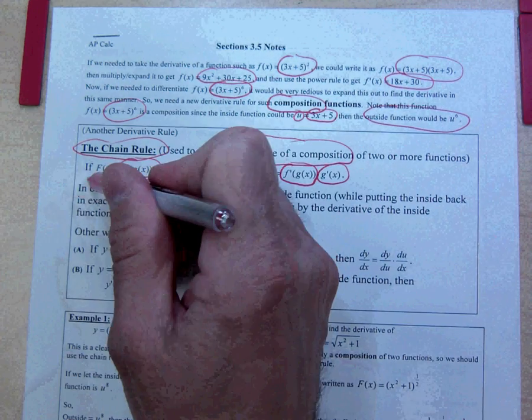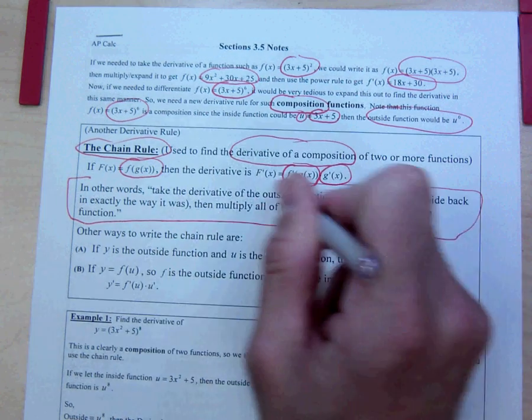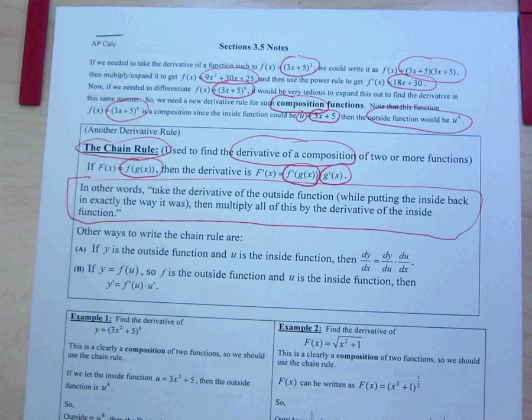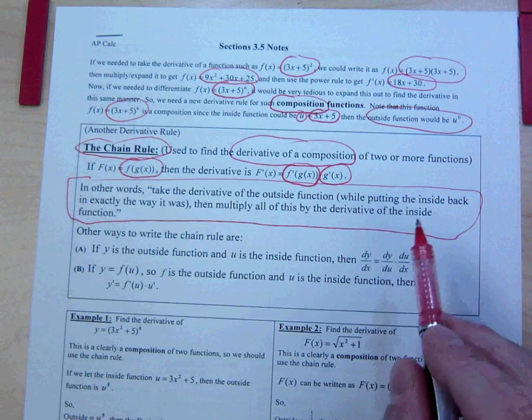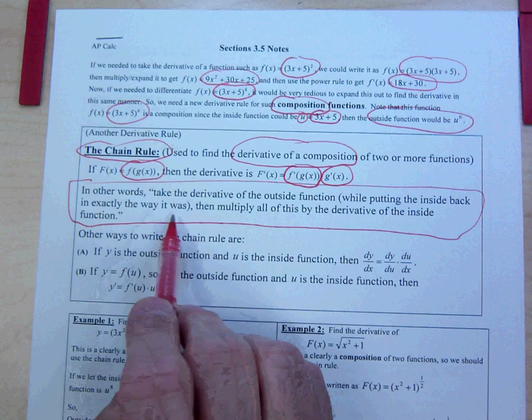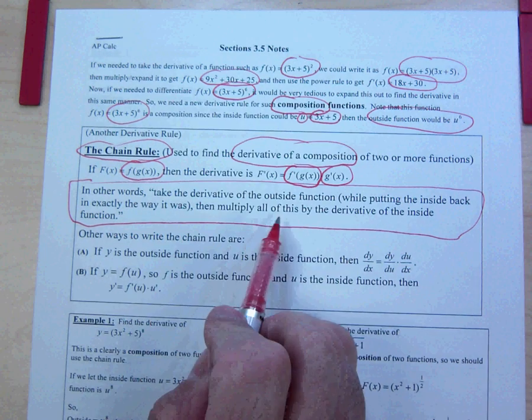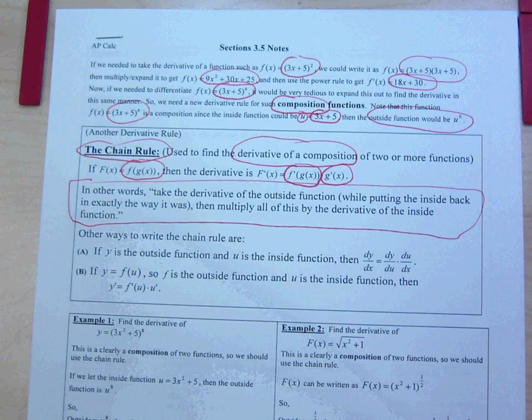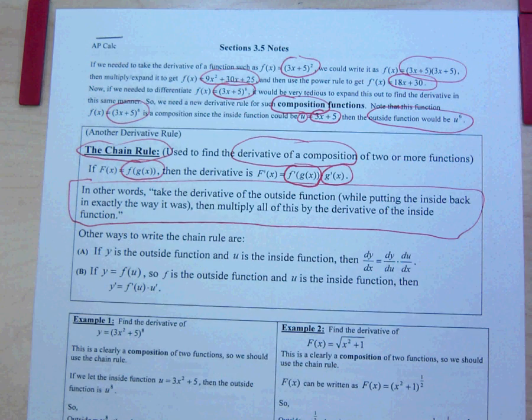So again, here it is in words. You take the derivative of the outside function while putting the inside function back in exactly the way it was, and then you multiply all of that by the derivative of the inside function. Okay? Okay. Now there's other ways to write the chain rule.